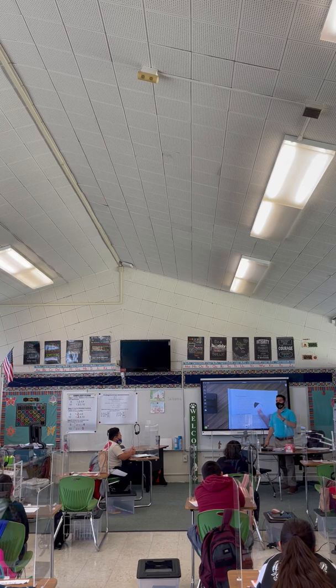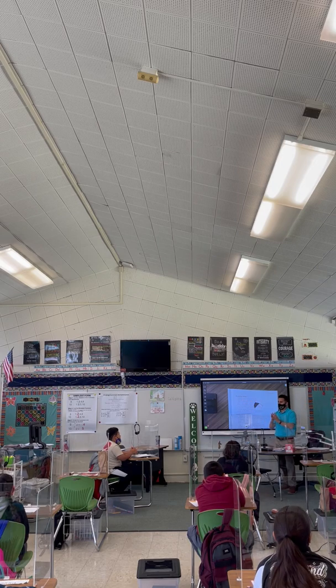So this is how we measure an earthquake by using a seismograph. The seismograph is what scientists use to figure out if an earthquake is going to be really, really big or if it's going to just be kind of small.